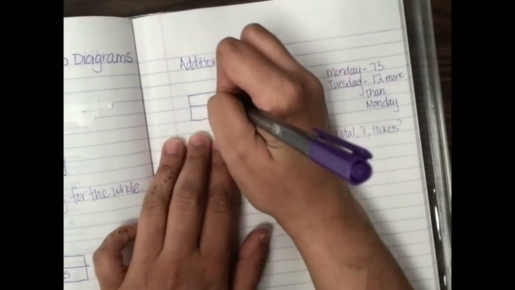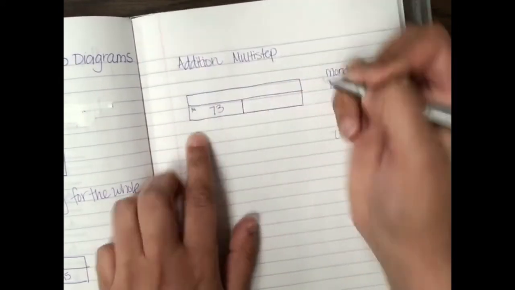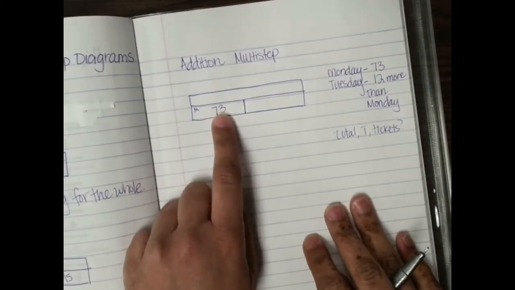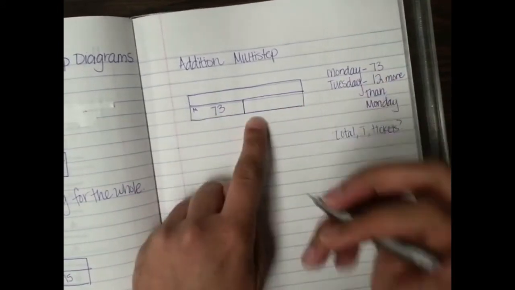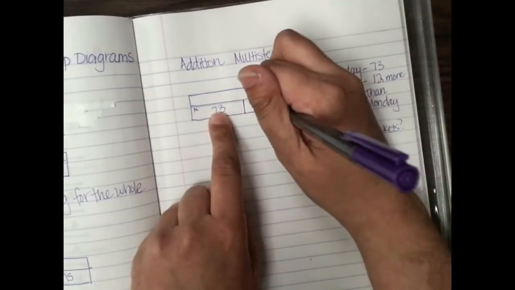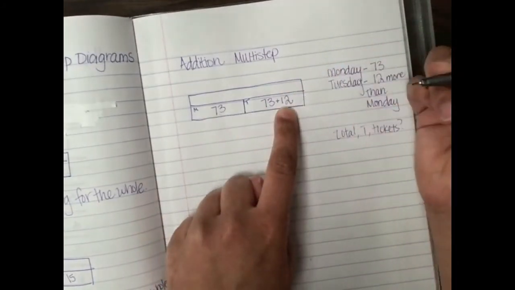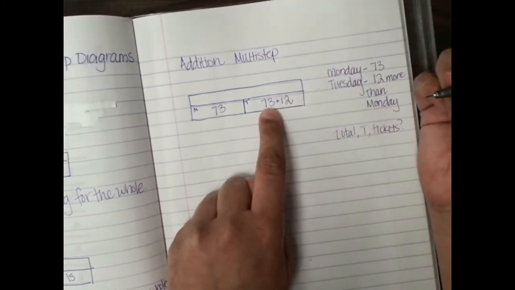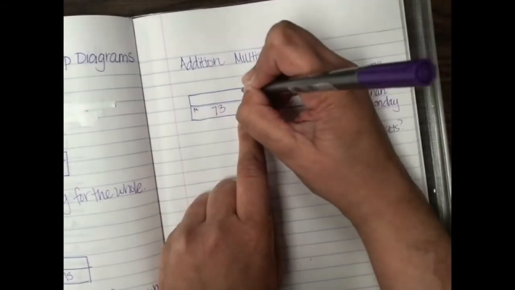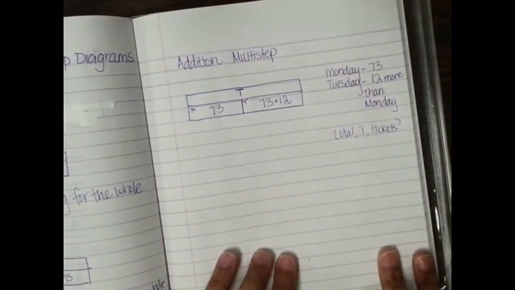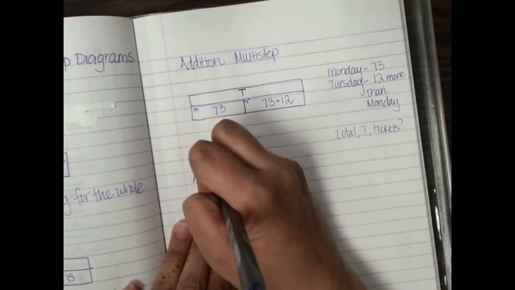Okay, let me show you what I'm trying to say. Here's Monday's tickets. I just put a letter M there to show you. That's Monday's tickets that they sold. Tuesday is 12 more than Monday. So if Monday is 73, Tuesday is going to be 12 more than Monday. So then you have your Monday, and then that's your representation for Tuesday, and then that's your total. Okay, I'm going to show you another addition multi-step.